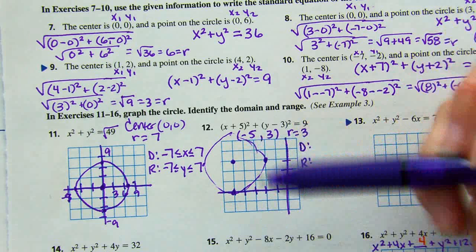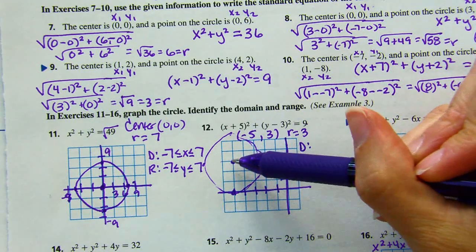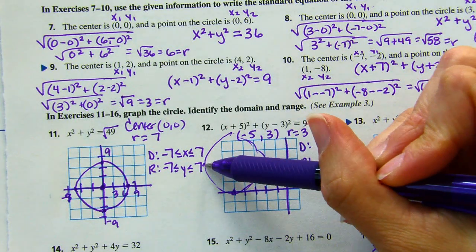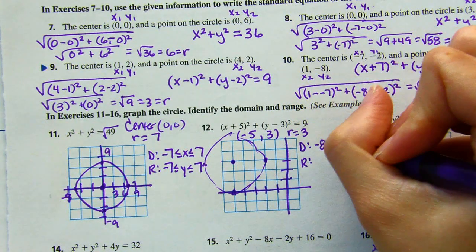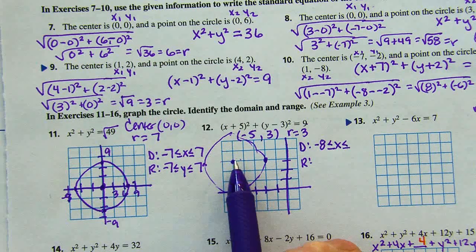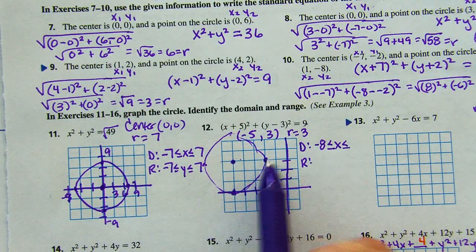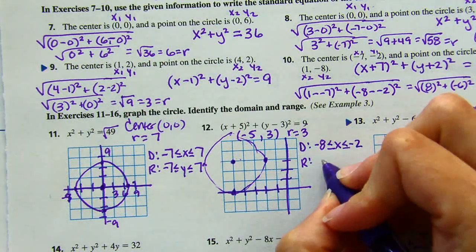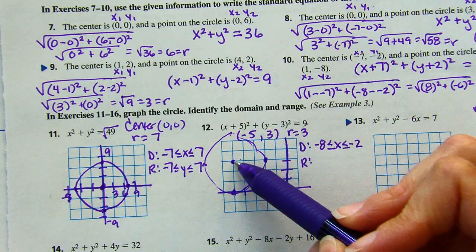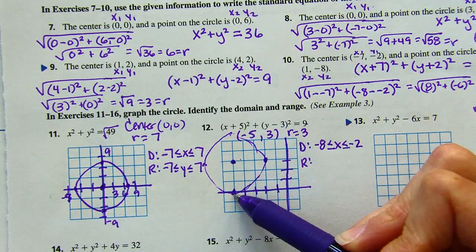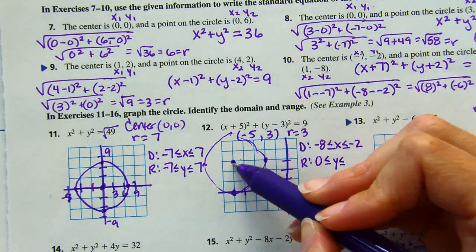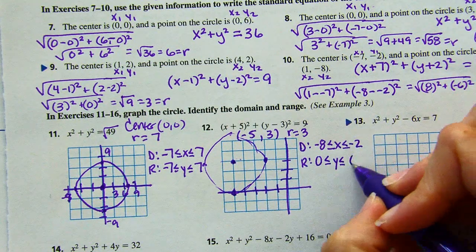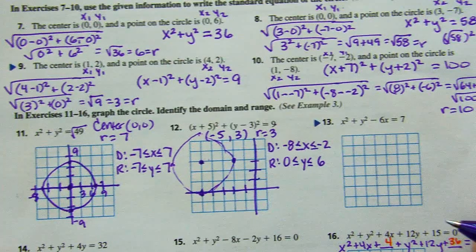Our domain: if this center point was negative 5 and I went over 3 more to get here, I'm at negative 8. If this center point was at negative 5 and I went over 3, that's at negative 2. For my range, I started at 3 and I went down 3 spots, so that's at 0. And then I started at 3 and I went up 3, so that's at 6.